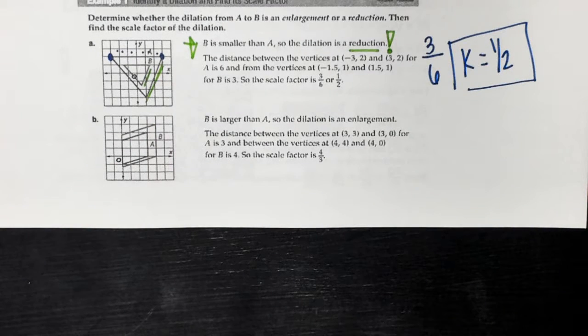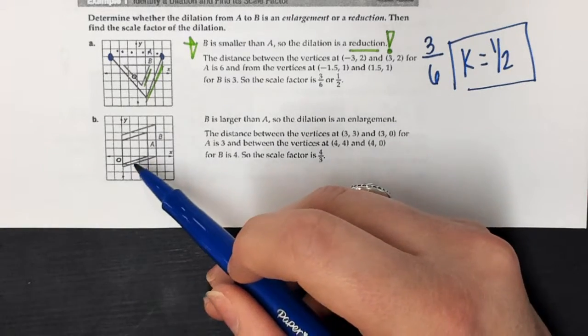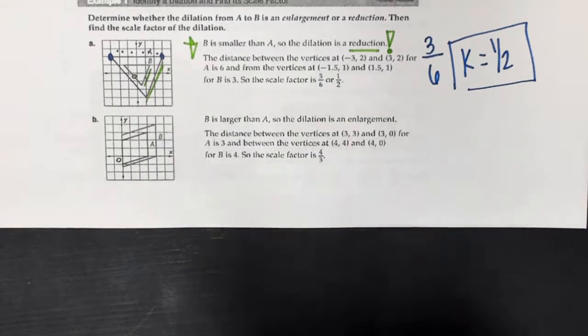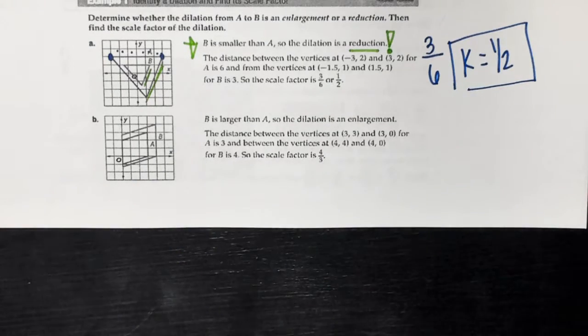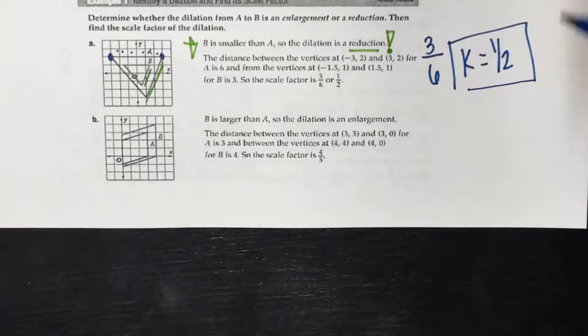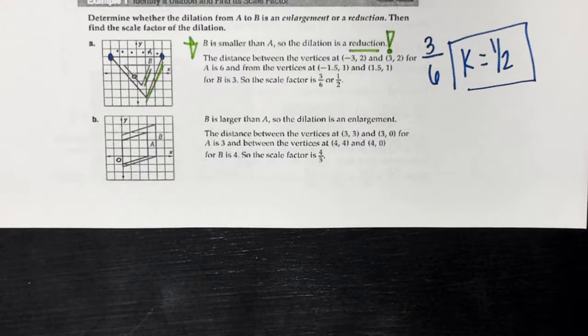So was it an enlargement or reduction? Reduction. Good. In this case, what did we start with? What was our pre-image? A. So from A to B, did it reduce or enlarge? Enlarge. So my scale factor has to be greater than 1.